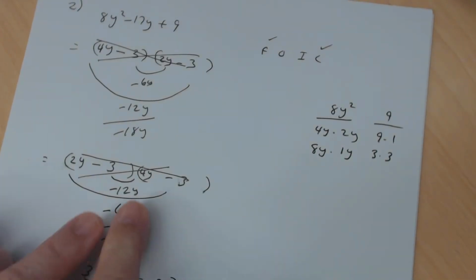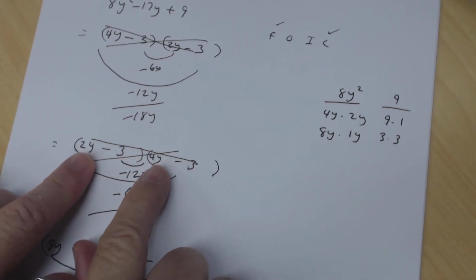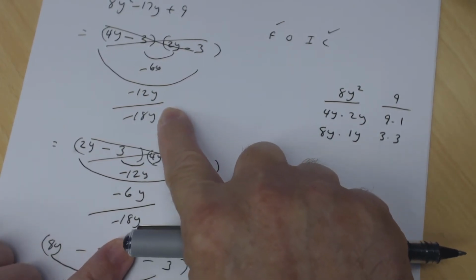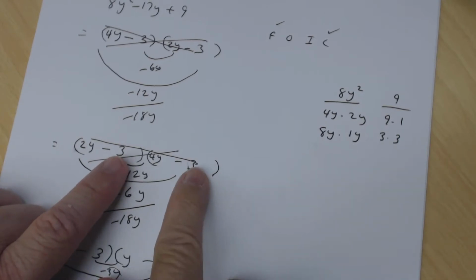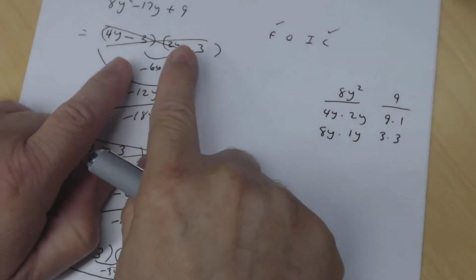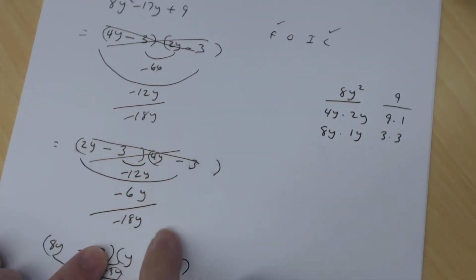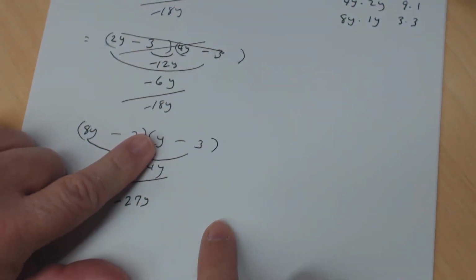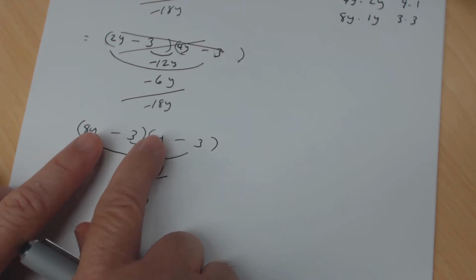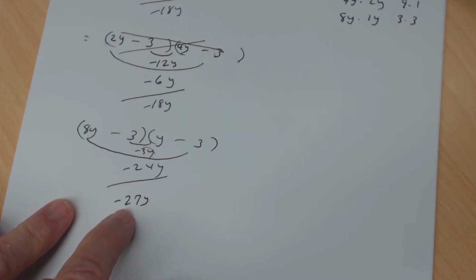So notice when I switch the 2y and the 4y here, you got the same thing. You may say, why did I get the same thing? Well, you got the same thing because of the last terms. The last terms were identical. So whether you keep them as 4y and 2y or switch them as 2y, 4y, you'll get the same thing. The outer and the inner will still add up to be negative 18y. So right here, I'm not going to waste my time switching 8y and y. It's not going to work. You can try it, I'm still going to get negative 27y.